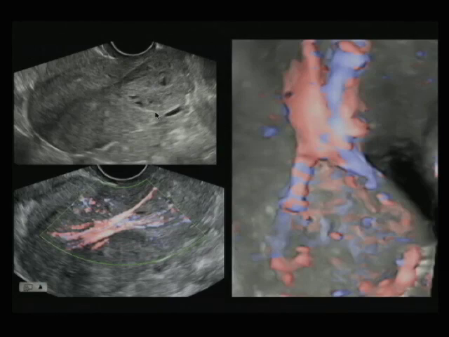When we turn on the color, you can see that there's a huge amount of blood flow going down through the stalk to the polyp. And in fact, there is more blood flow than I would ordinarily expect for just a polyp. And here it is in 3D showing the vasculature to this polyp. In fact, this was not a polyp. This was a sarcoma on a stalk that was actually protruding through the cervical canal.